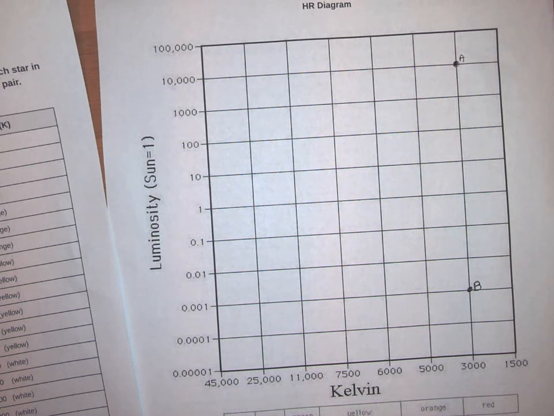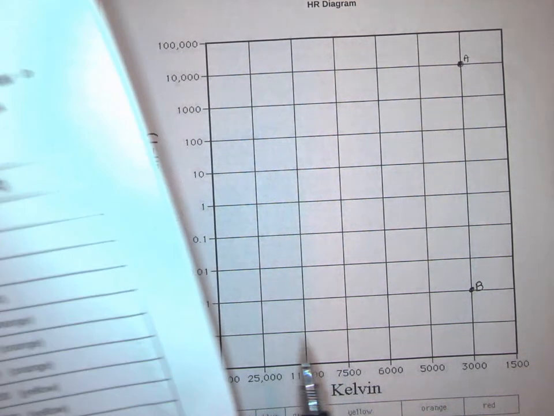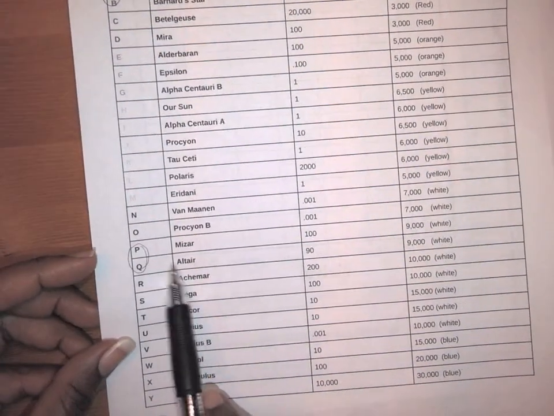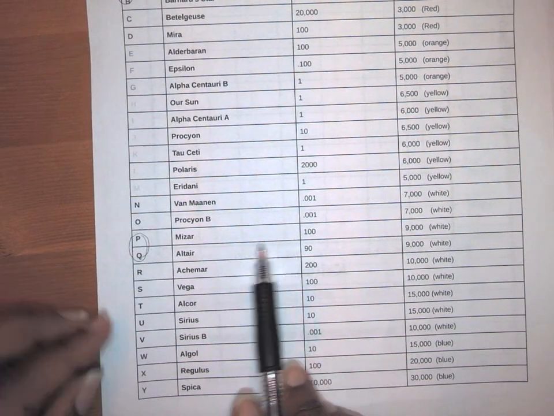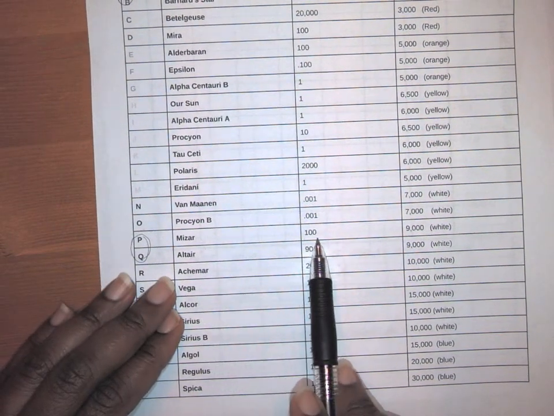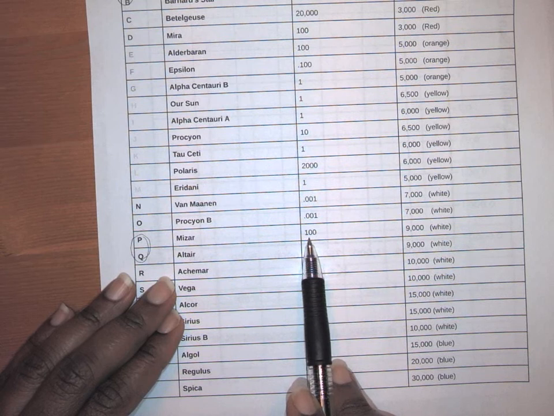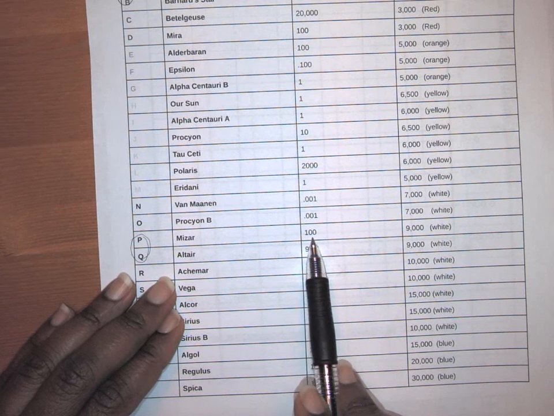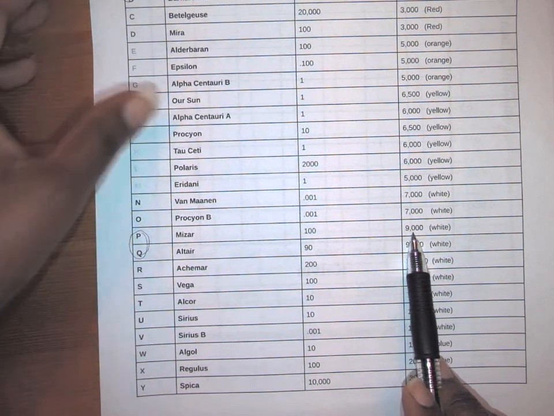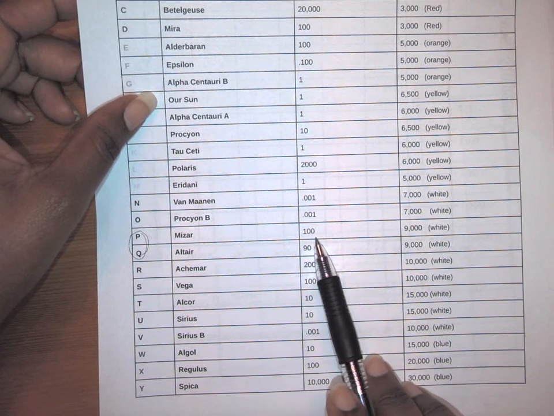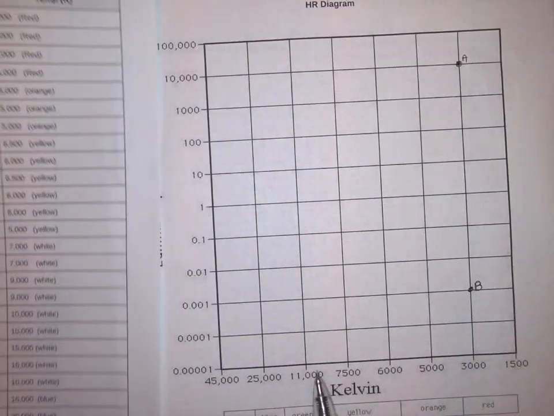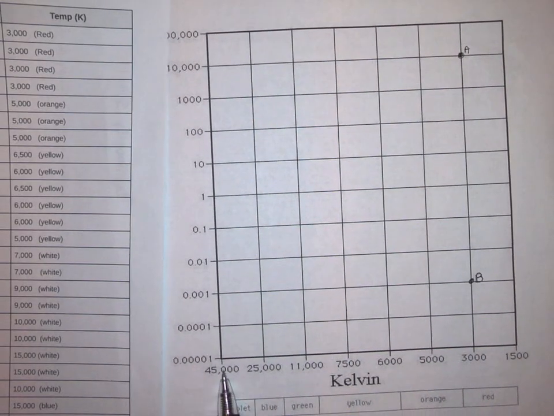So let's take a look at two examples where you may have to estimate. We're going to look at P and Q. So let's start with P. P has a luminosity of 100 and a temperature of 9,000. So on the x-axis is 9,000 and luminosity is 100. All right, but if I look on my x-axis, there's no 9,000 on my x-axis, so I have to figure out where that is, sort of like you would use a number line.